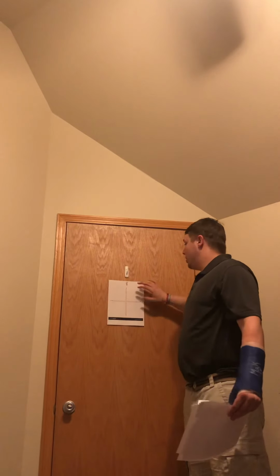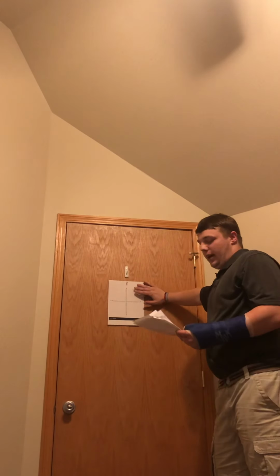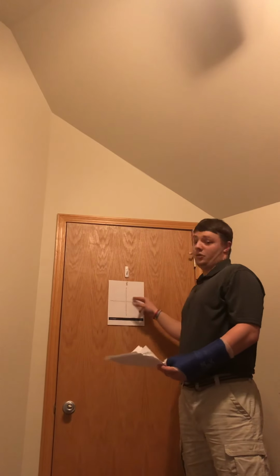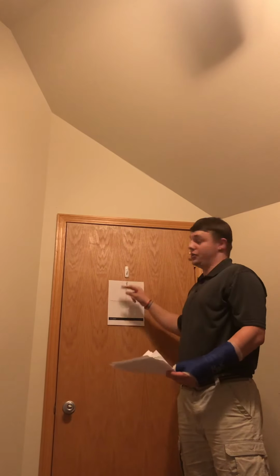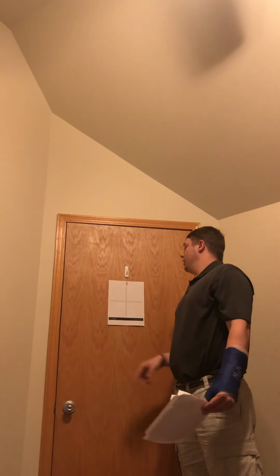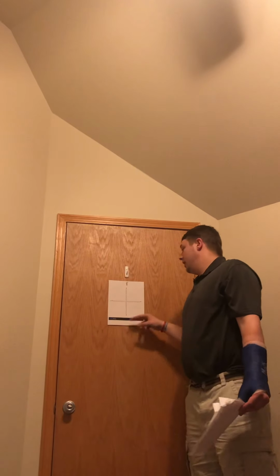Another quick reminder: there are 4 quadrants in a coordinate plane. Quadrant 1 is right here, and both x and y are positive. The quadrants go counterclockwise. In quadrant 2, x is negative and y is positive. In quadrant 3, both x and y are negative. And here in quadrant 4, x is positive and y is negative.